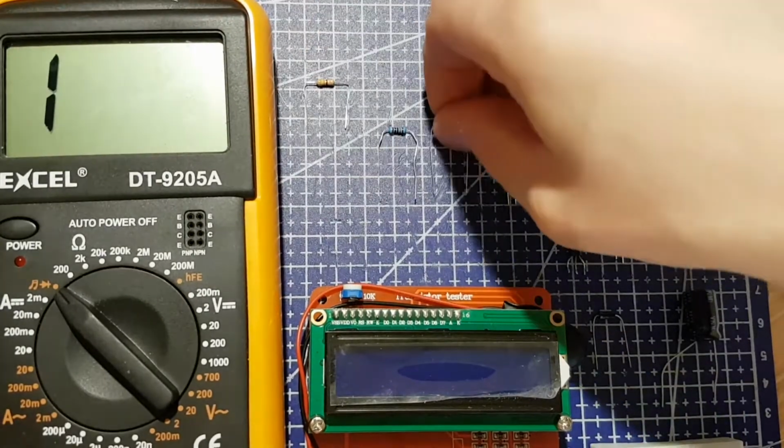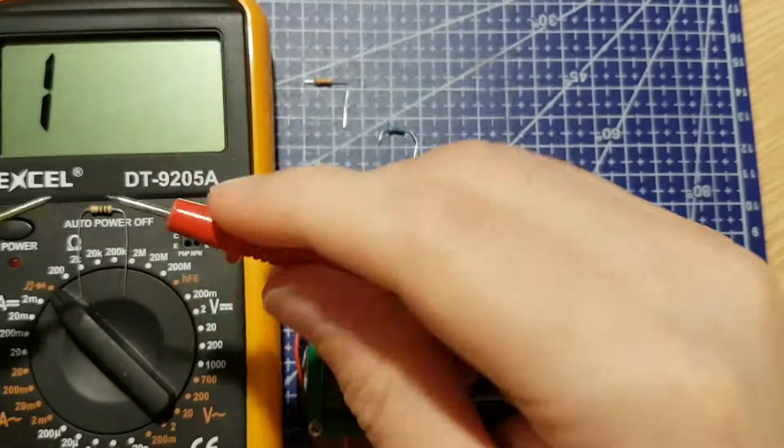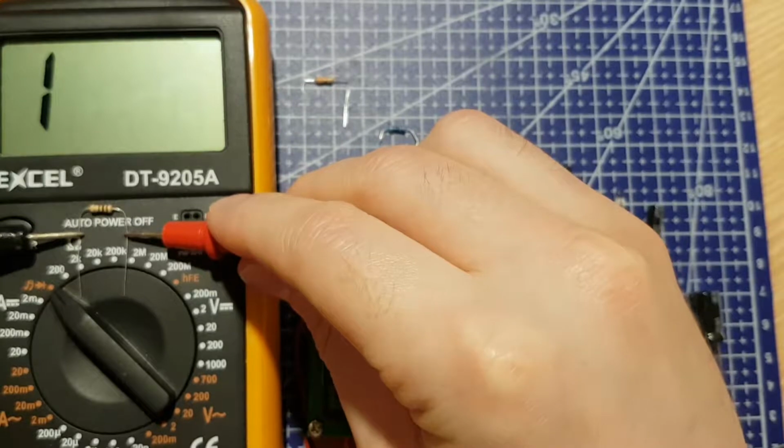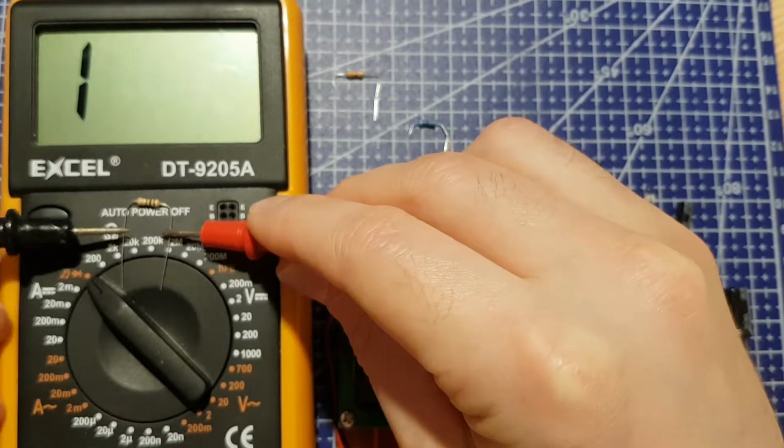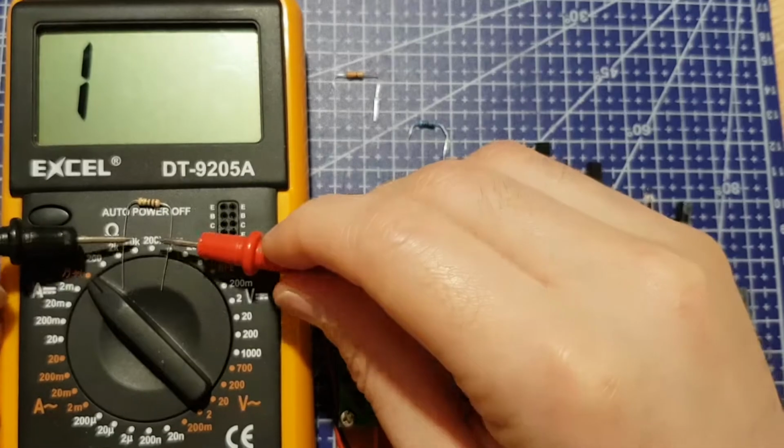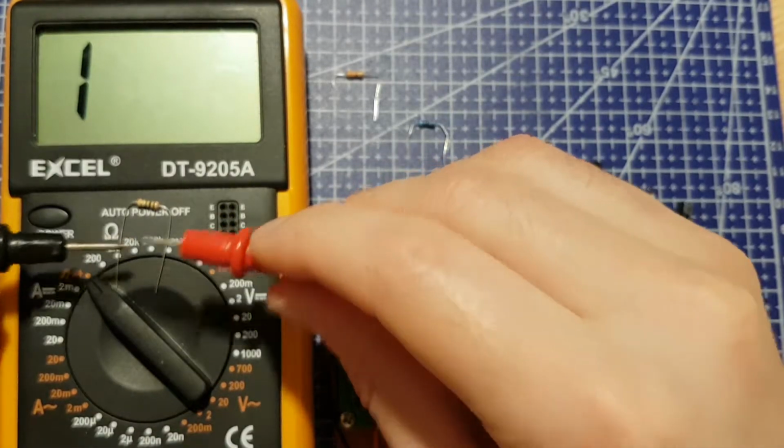Once you get into too high a resistance, let's try this one. We touch our terminals on the legs of the resistor, it's just reading 1, which is error open circuit still. Now basically this is because the value of the resistor is too high to read on there.